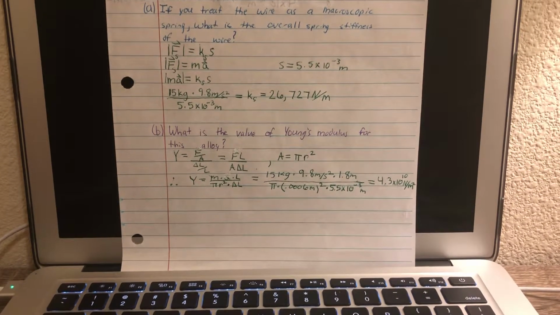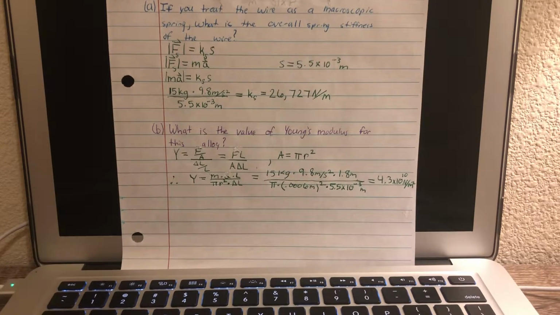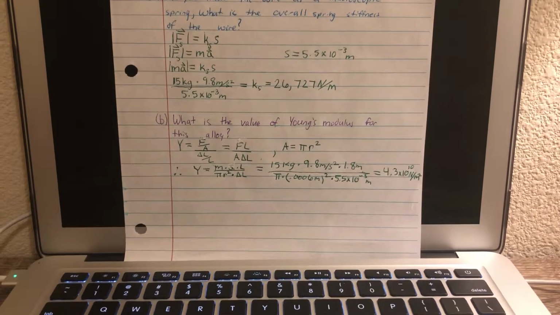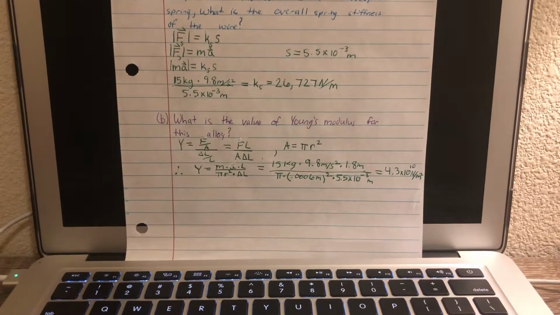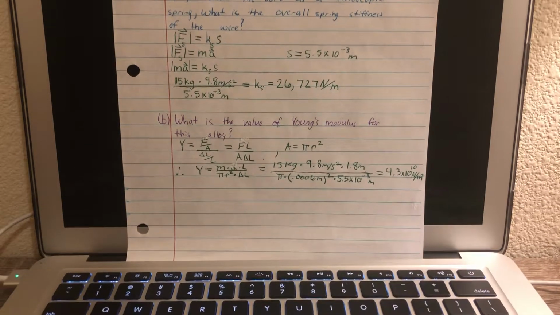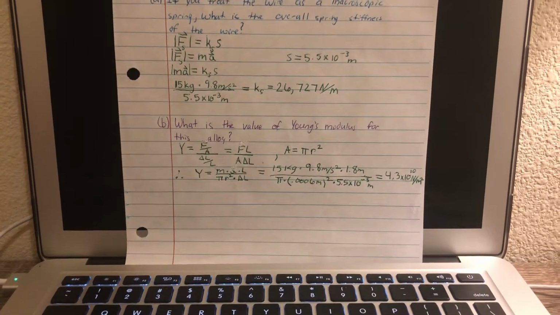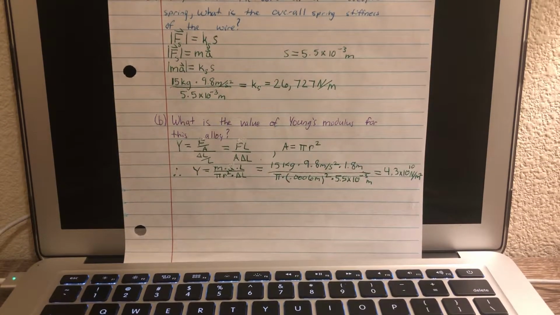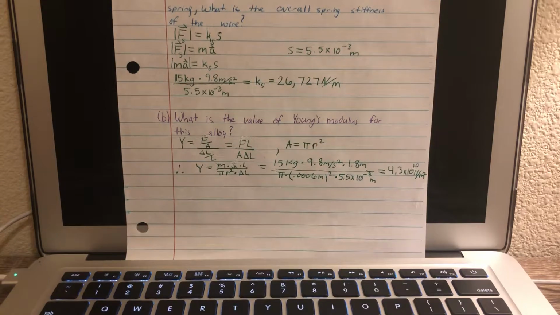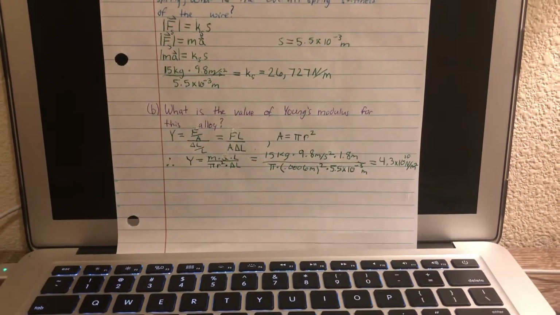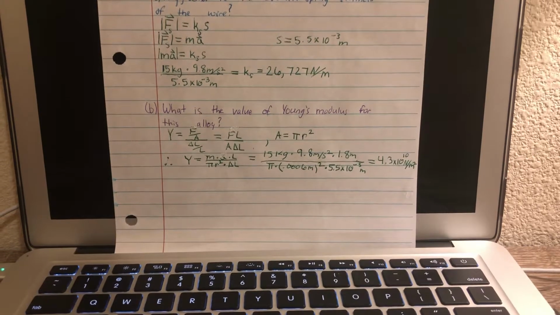Then I next wanted to find the Young's modulus, and I know that Young's modulus equals the force over the area divided by the delta L over the L. I put it into just one fraction: the force times the length over the area times the change in length. The area is the area of a circle, which is pi r squared.